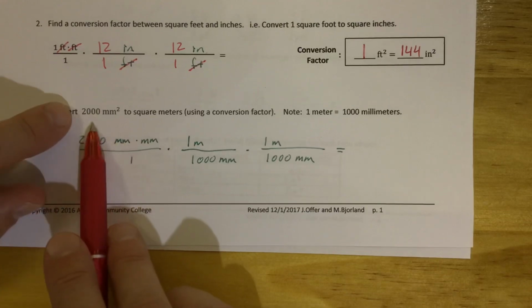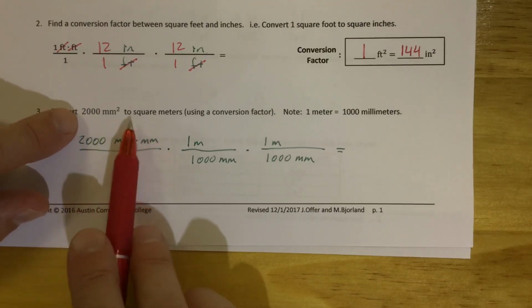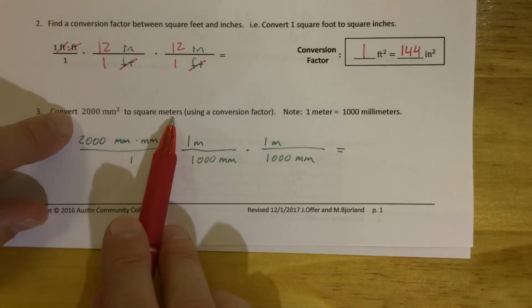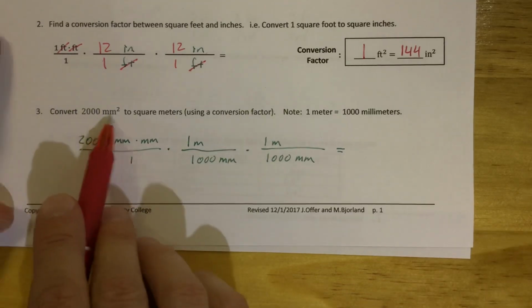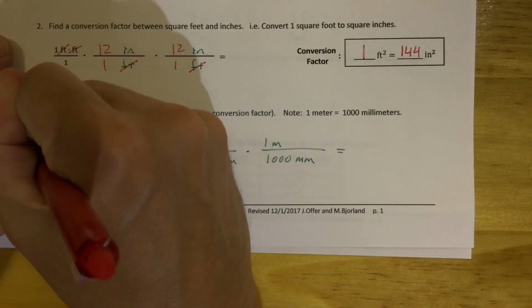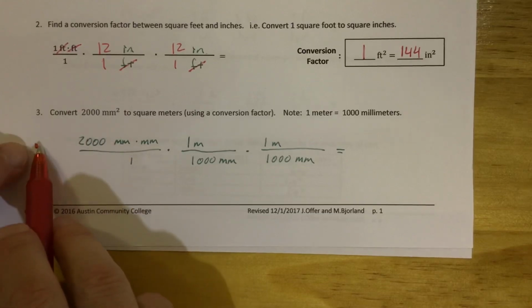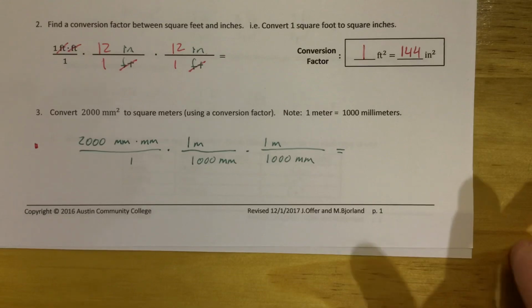What we want to do is convert 2,000 millimeters squared to square meters. Now, a square meter is approximately the size of a square yard. I always forget which one's bigger or smaller, but I think the meter's a little bit larger. So it's a big square. A millimeter squared is about that size. It's super tiny. So we've got 2,000 of these guys, but it's going to be a very, very small number when it's said and done.